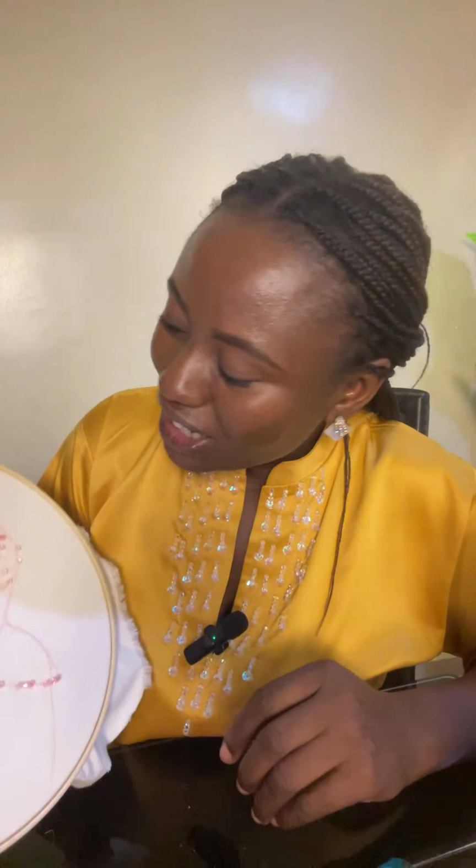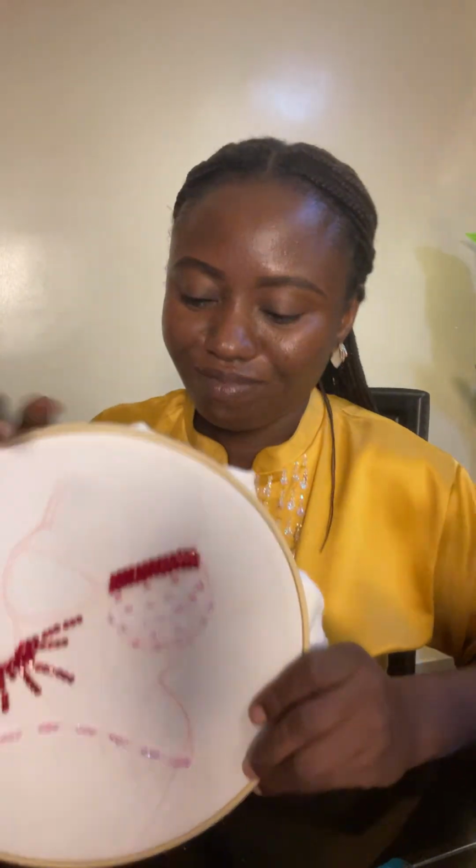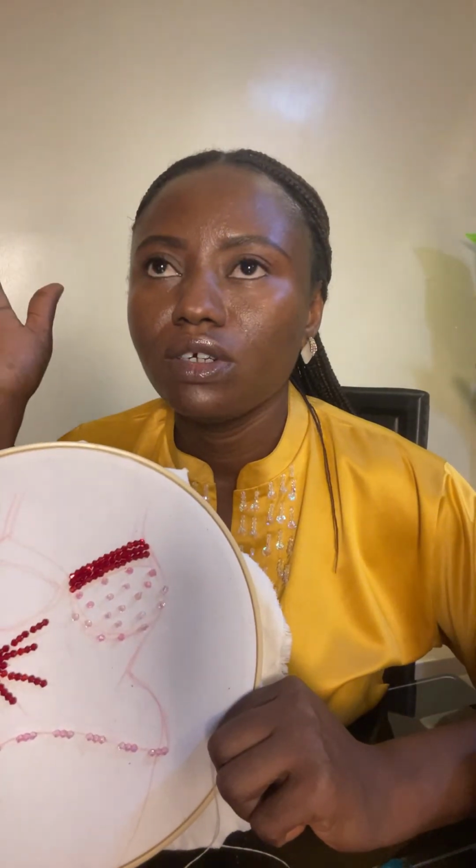Okay, so let's go on with the next design. This design works for places like your boning area, your straps, little tiny cords.